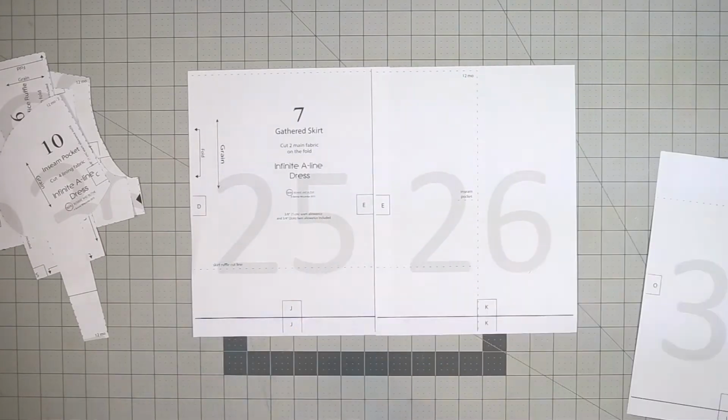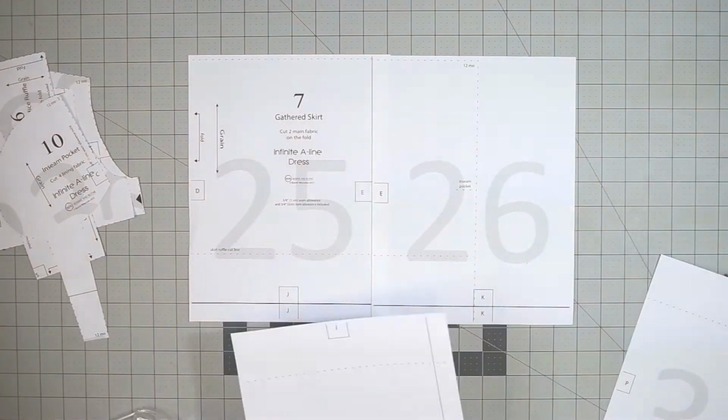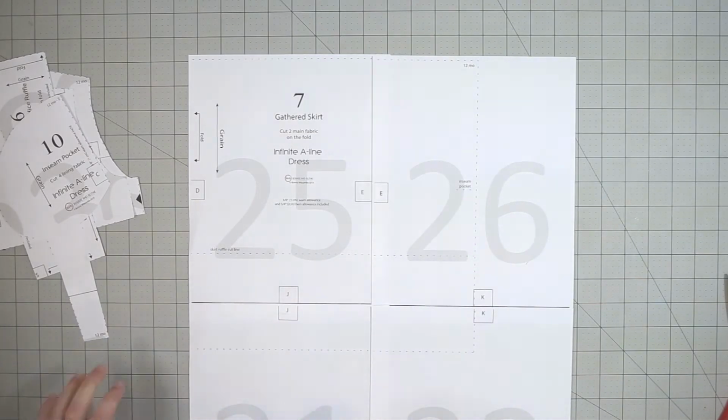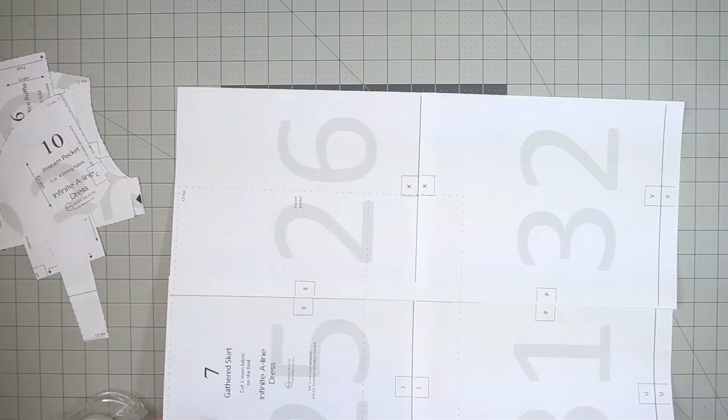To piece together the skirt, you will need to piece together several pieces of paper, especially for the larger sizes. You can also choose to cut these out with a rotary cutter and cutting mat using the measurements on the pattern instructions.